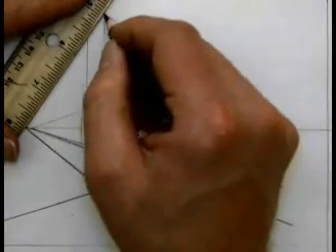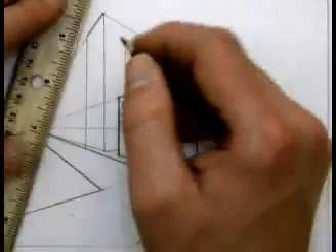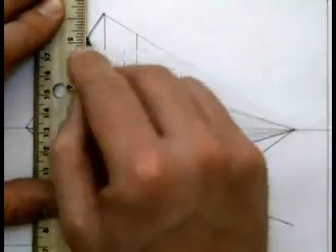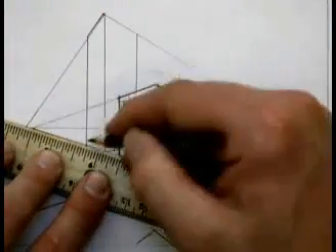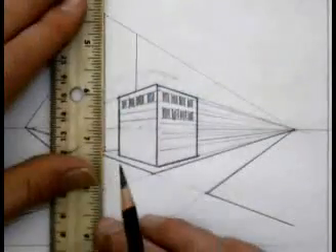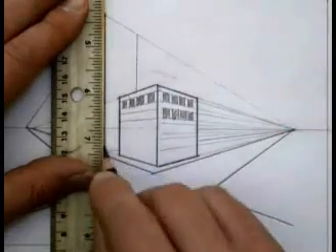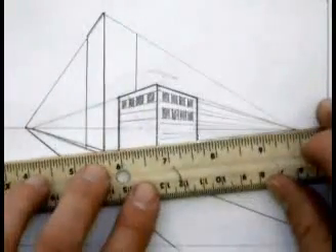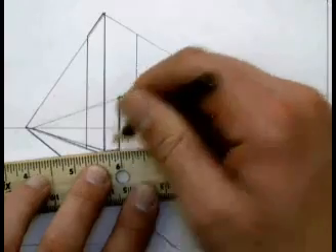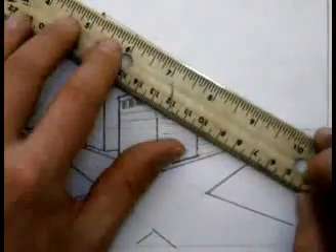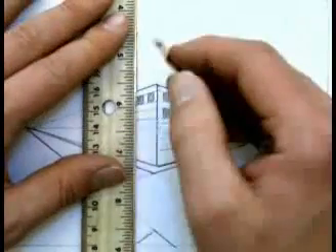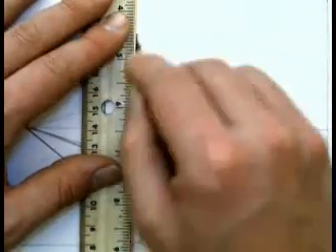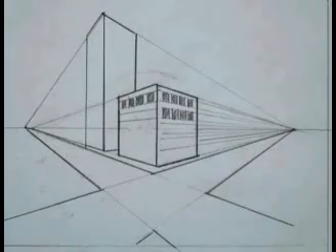And to help you better see where the building is, I'll go over those lines a little darker. And there's our second building, and we could add as many buildings as we wanted to behind that original building.